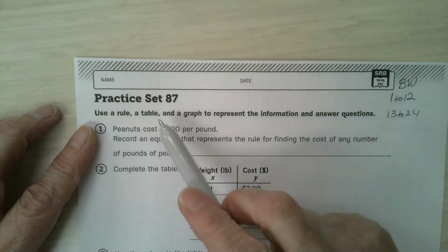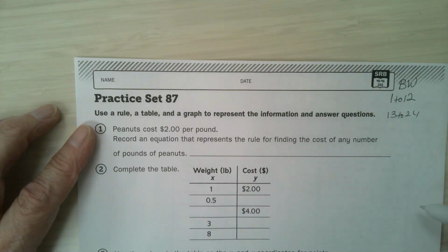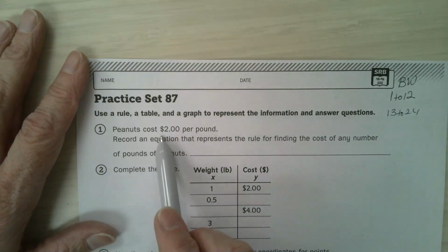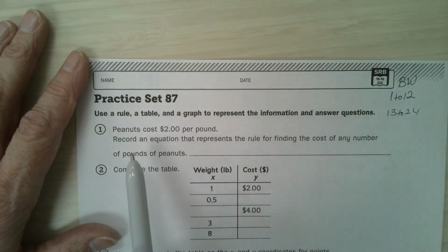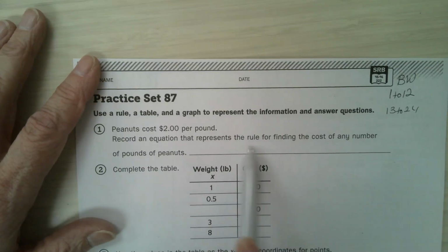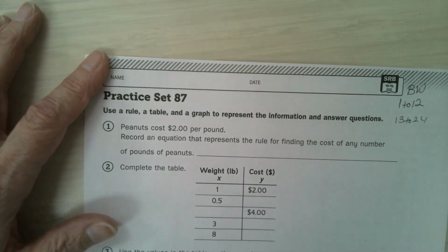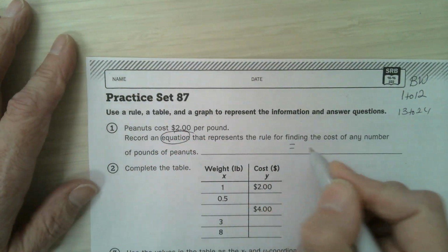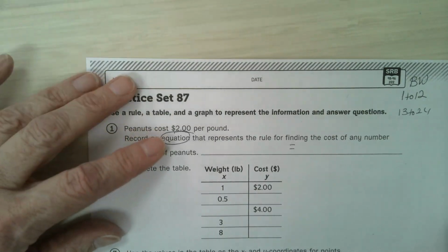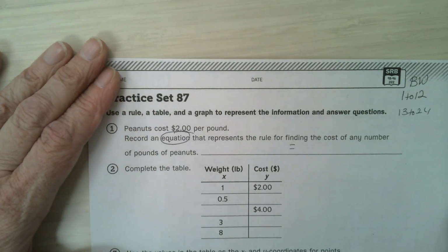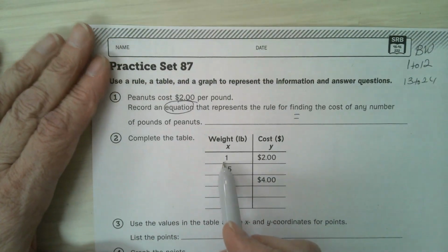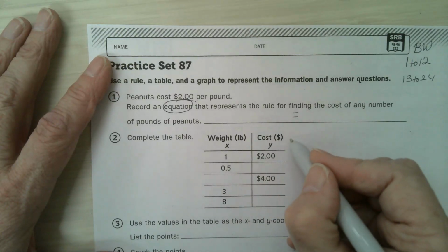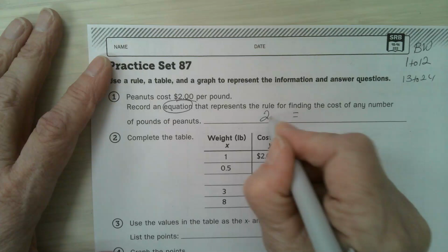Use a rule, a table, and a graph to represent the information and answer questions. Peanuts cost $2 per pound. Record an equation that represents the rule for finding the cost of any number of pounds. It says equation, so right away you know you're going to use an equal sign. It's $2 per pound. Here they didn't use P, they used X. So I'm going to do 2 times X equals Y.